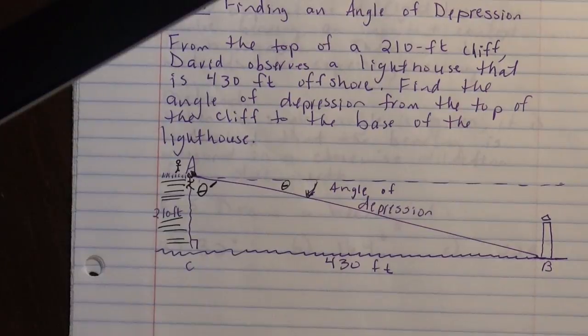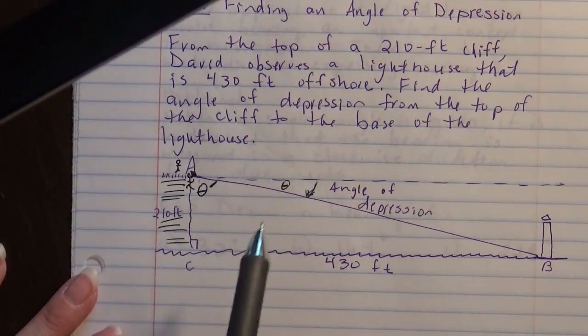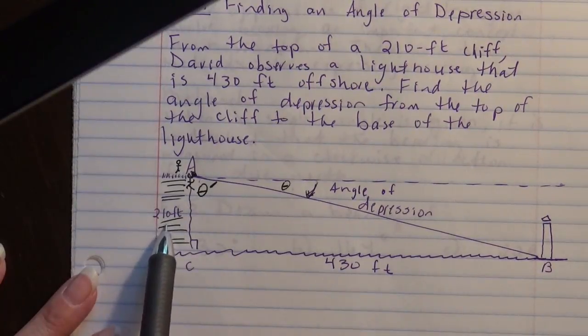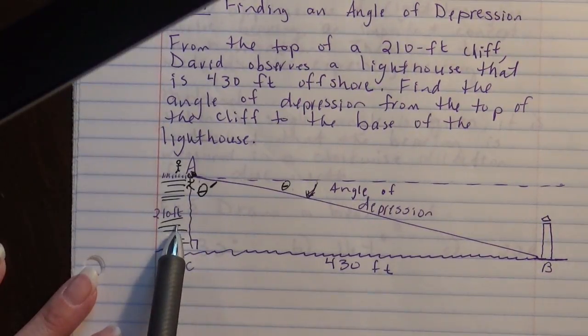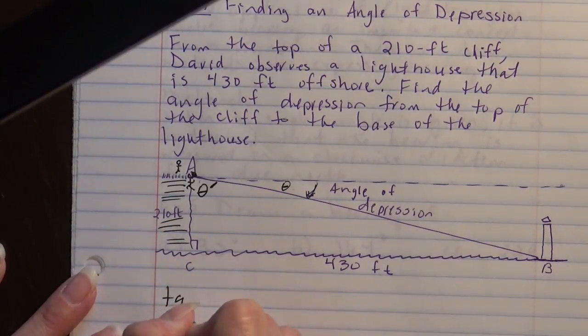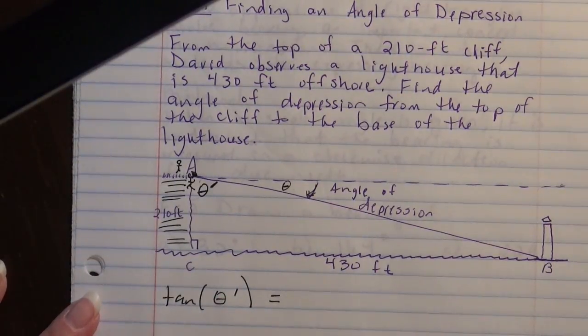So if we can find the measure of theta prime, 210 feet is the adjacent side, and 430 feet is going to be my opposite side. Adjacent and opposite, that's tangent again. So tan of theta prime equals my opposite side 430 over my adjacent side 210.